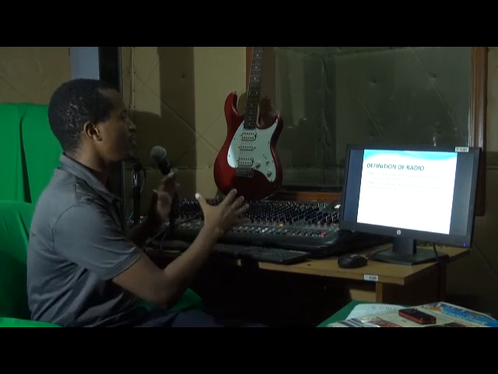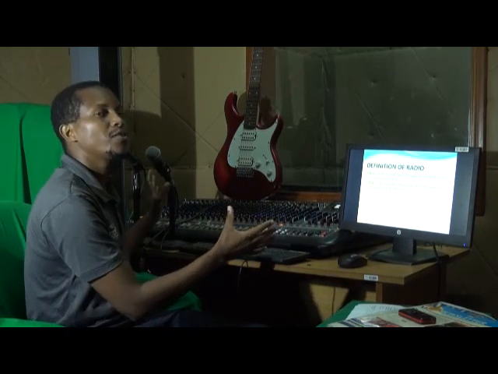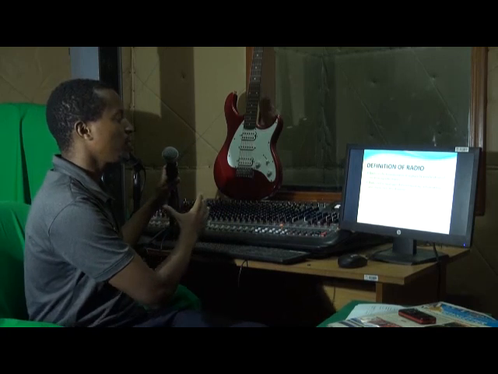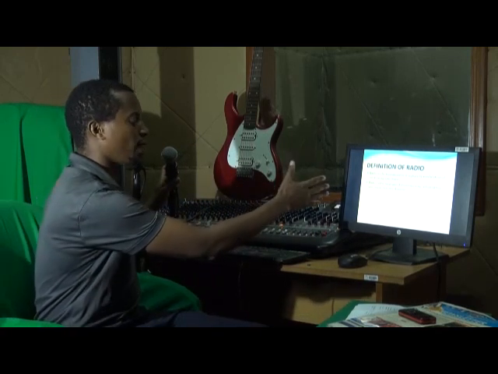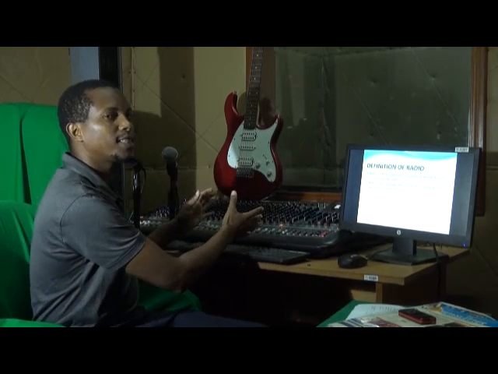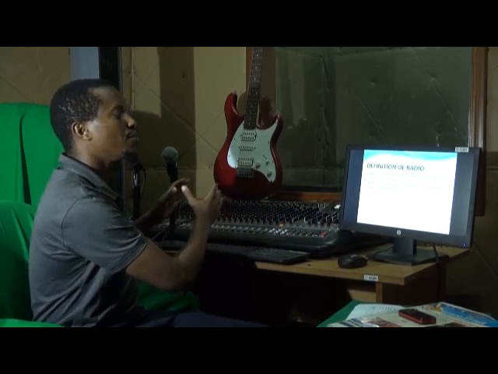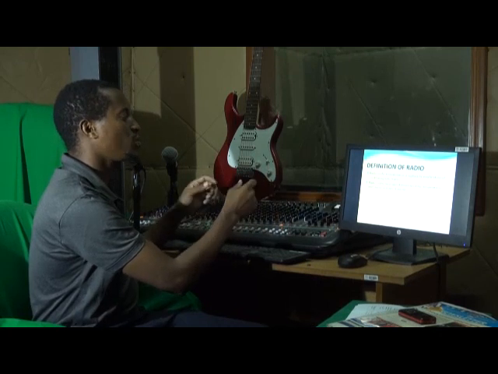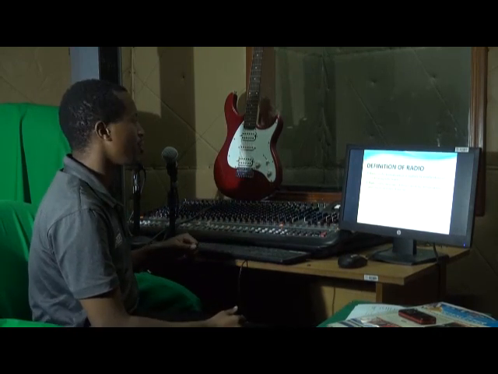Of course, this is a radio studio. We are in a radio studio right now, and I'm in front of a microphone, a mixer, and a computer. These are some of the most important gadgets that radio presenters, whoever is working in radio, actually use to ensure that the transmission of the information is done properly.